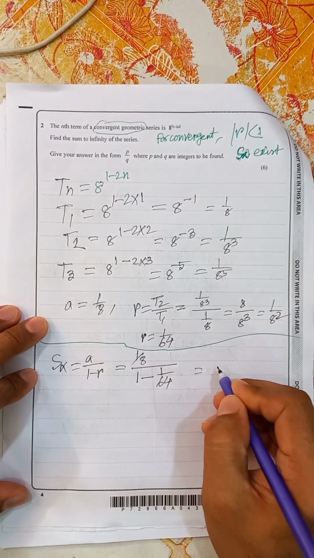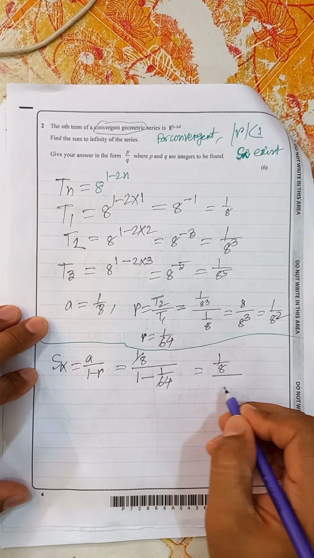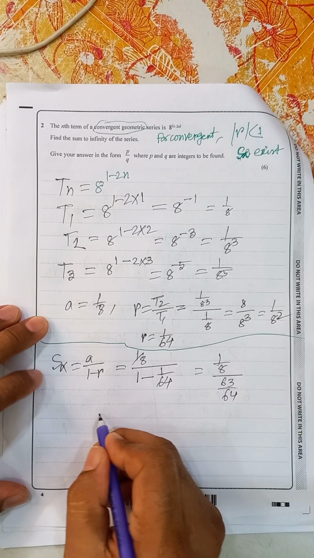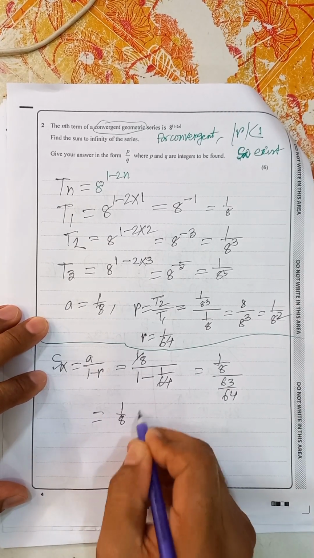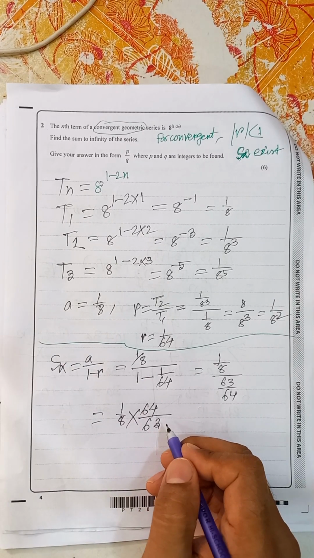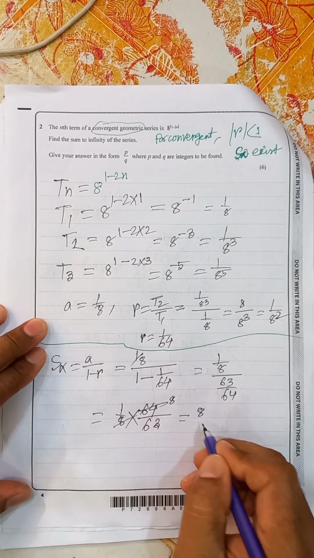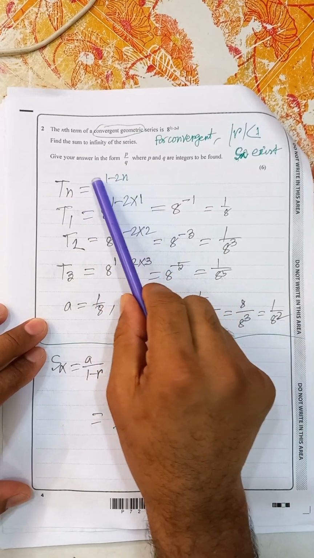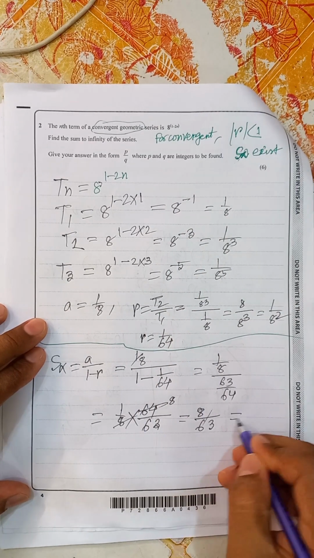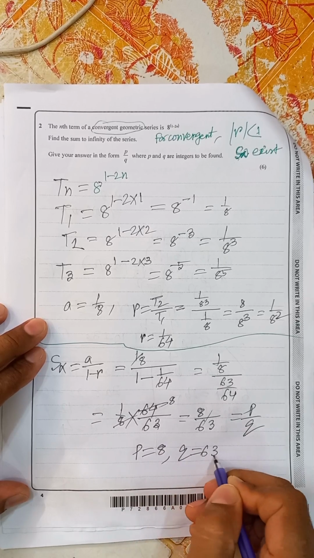Now you calculate. We are getting 1 over 8 over, if I do the LCM, 63 over 64, which equals 1 over 8 times 64 over 63. Now cut the 8 and 64, so the answer is 8 over 63. Give your answer in the form p over q, where p and q are integers. So in this form p over q, p we got 8, q we got 63.